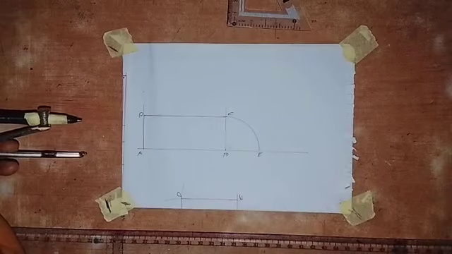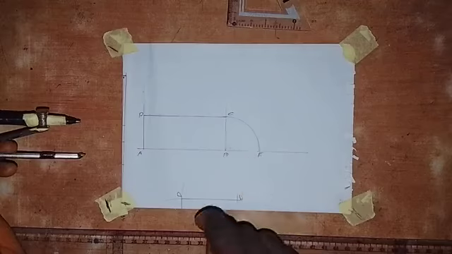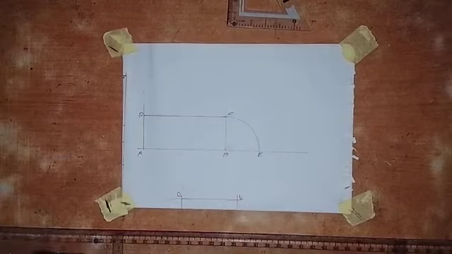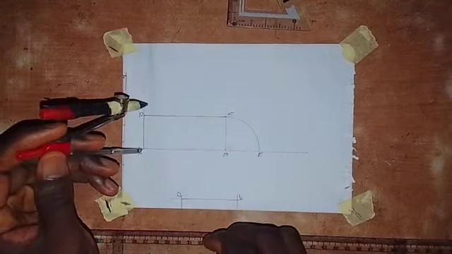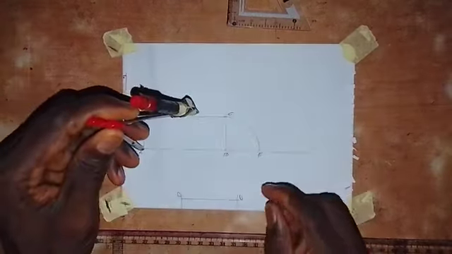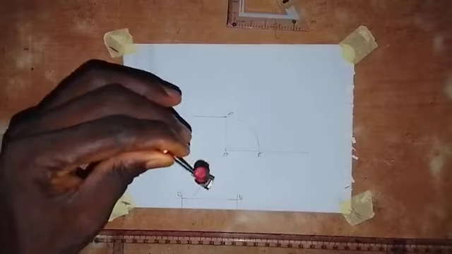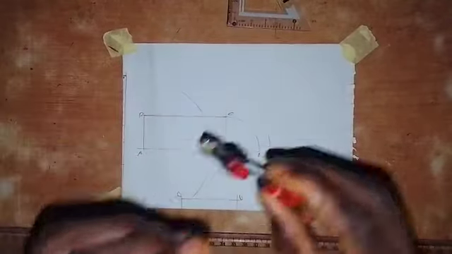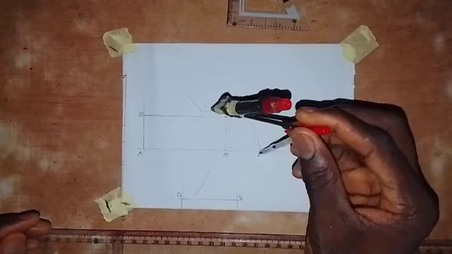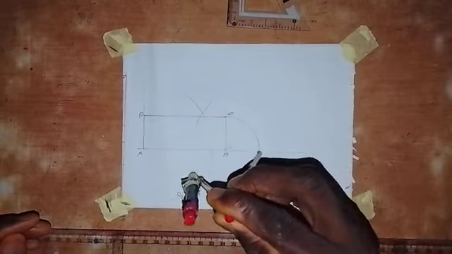The next thing that we are going to do is construct a semicircle on this line AE. So we need to locate the midpoint of line AE, which means we bisect line AE. Putting the pinpoint of the compass here at point A and extending it to a convenient radius, I'm going to draw an arc up here, and I will draw an arc down here. Then with the pinpoint at point E and the same radius, I draw an arc up here and an arc down here.